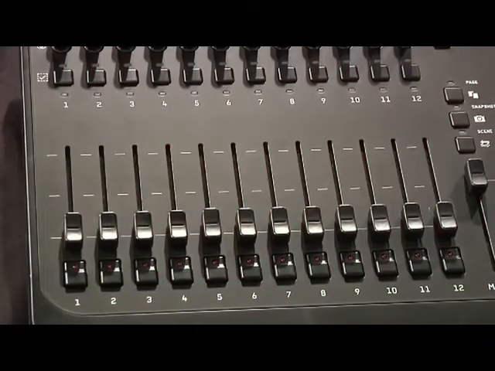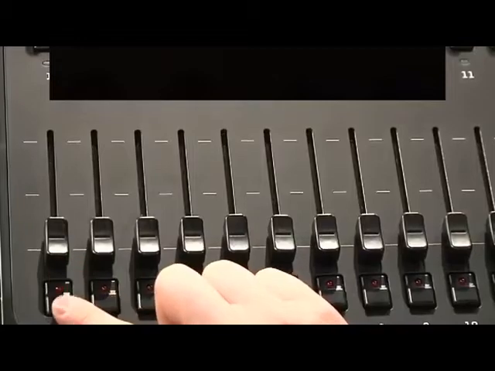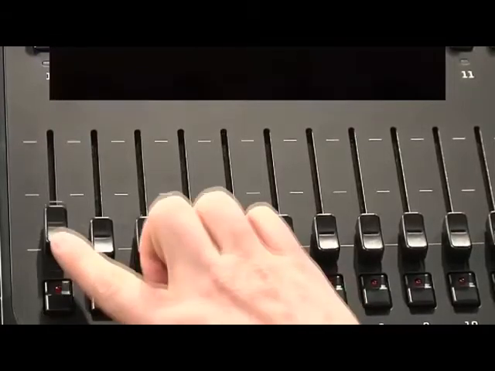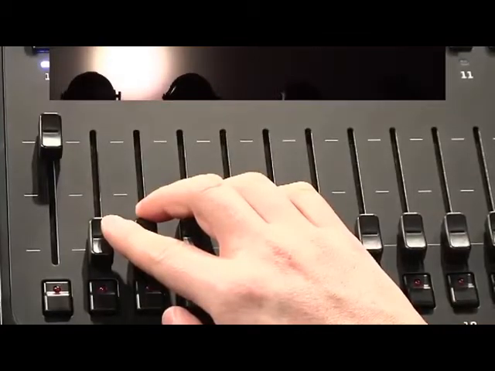For each of the Stage CL's 12 channels, there's a strip of controls that let you set the intensity and colour for the lights patched to that channel. Starting at the bottom, there's a button to flash the light to full. Then a fader. Slide it up and you get the full intensity of the light.